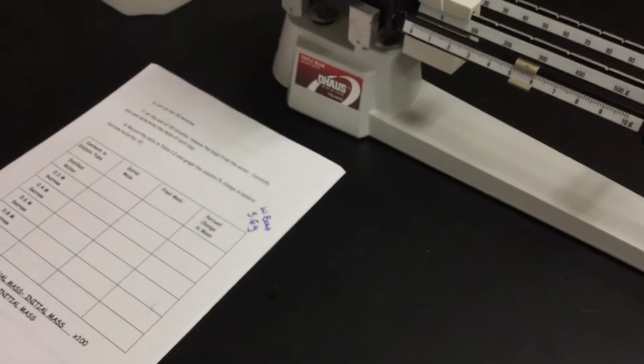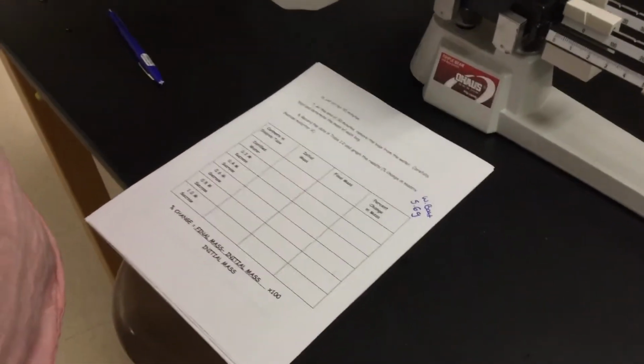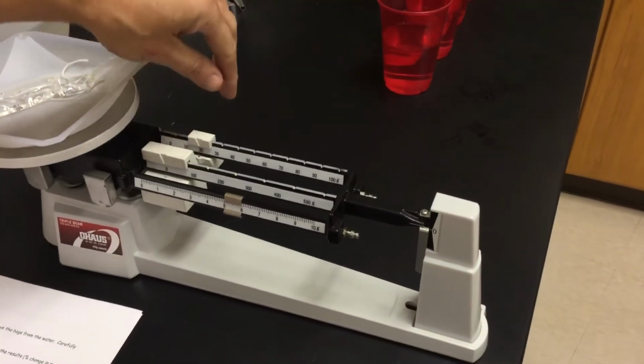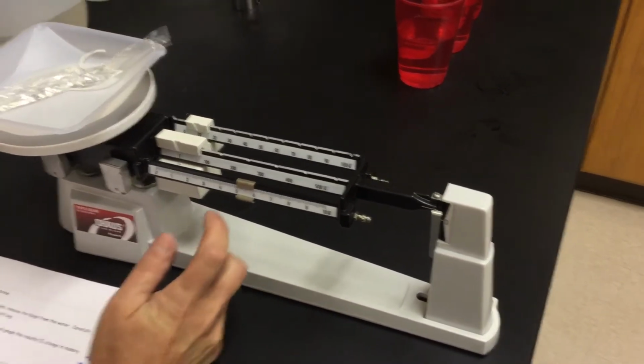So here we go. My first one, which is distilled water, I'm looking for my initial mass. Putting it into the weigh boat, going through. I'm going to start off with a 10, see if that's too much. Nope, let's go 20, too much. So we'll say, okay, we're on 10.